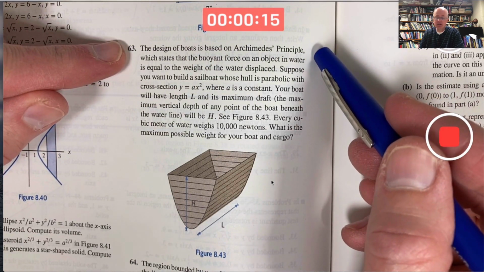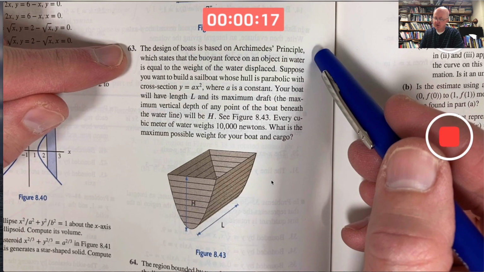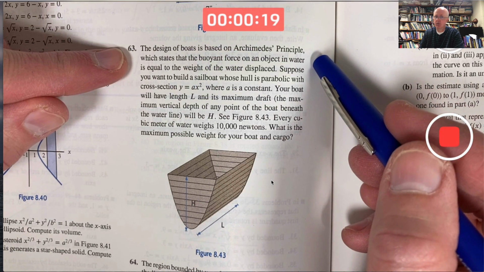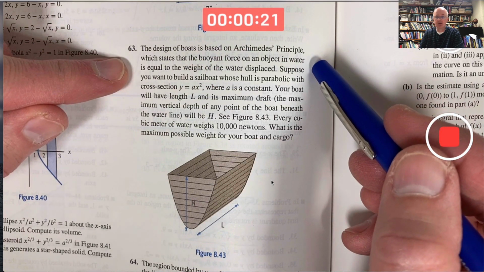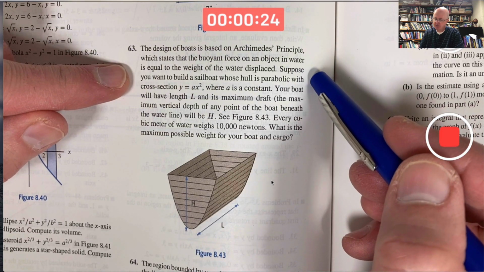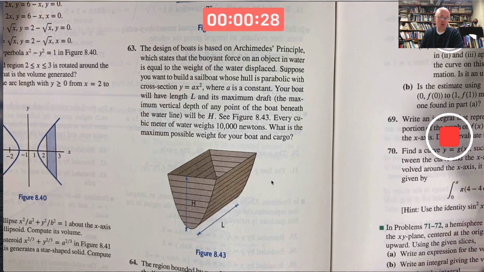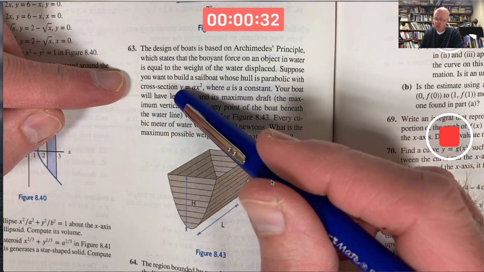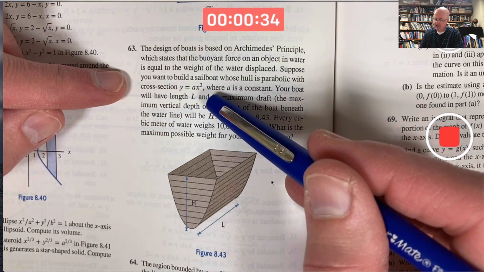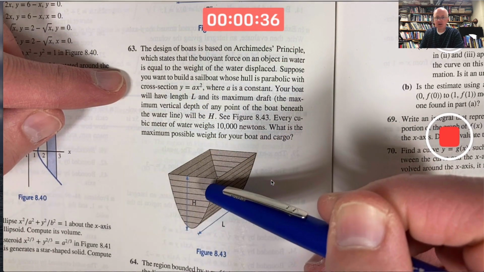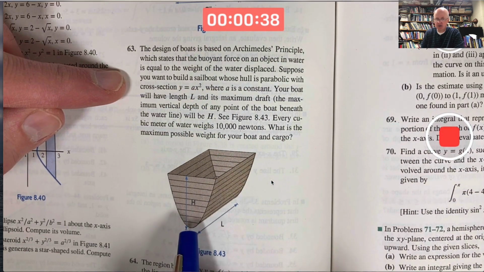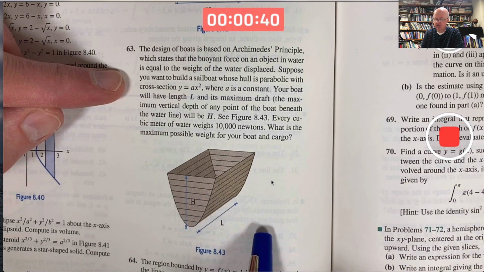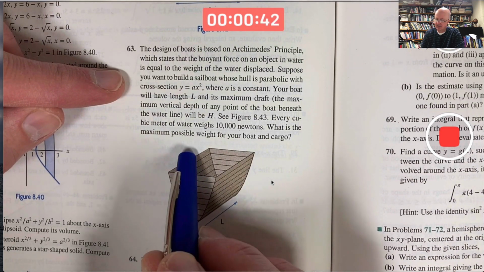The design of boats is based on Archimedes' principle, which states that the buoyant force of an object in water is equal to the weight of the water displaced. Suppose you want to build a sailboat whose hull is parabolic, which is not realistic, but it's simple, with cross-section y equals ax squared, where a is a constant. The graph that you see right there has that equation. It's assumed you put the x-axis going to the right this way and the y-axis going up like that.